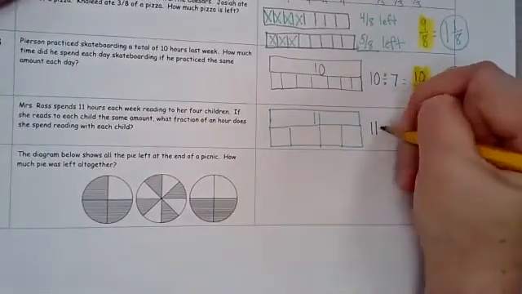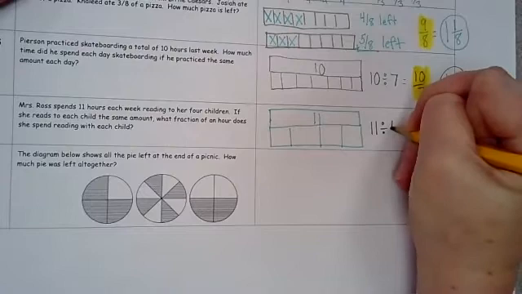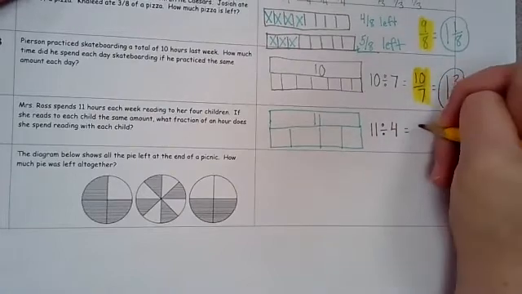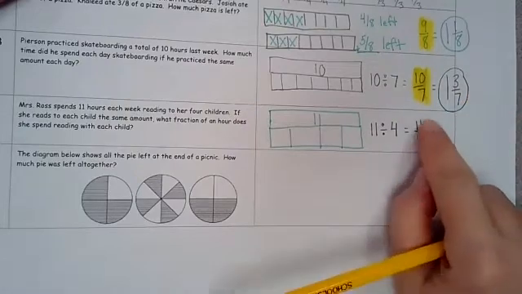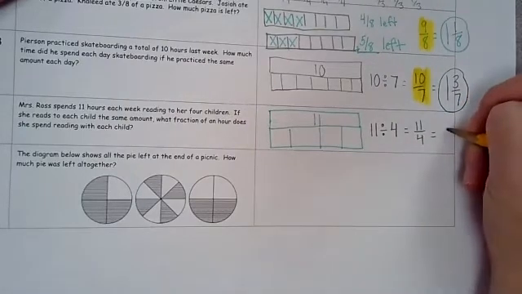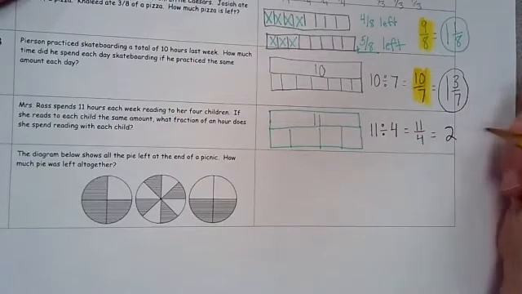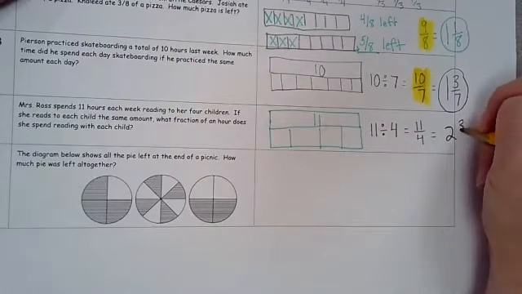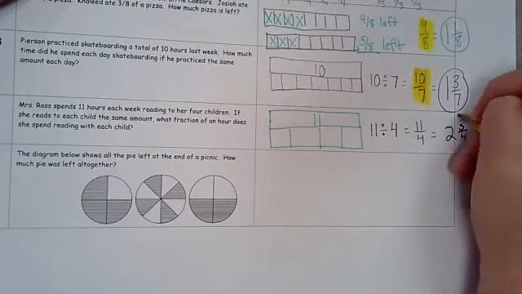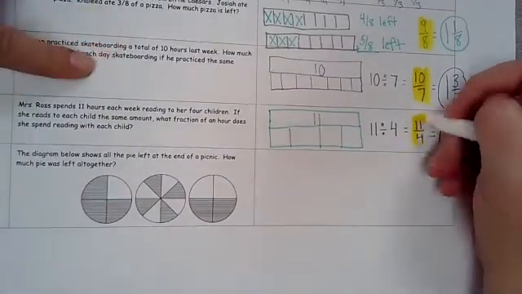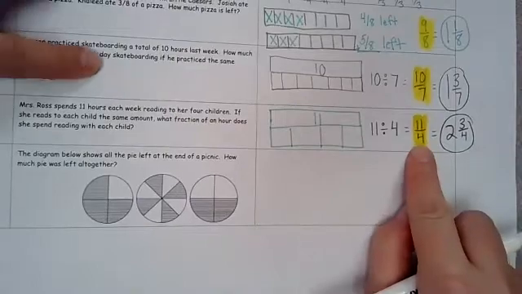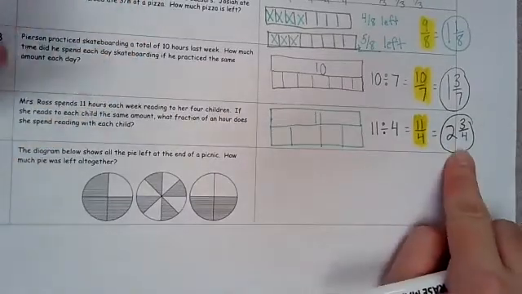So if I do that, how much time do I spend reading with each child? So 11 hours divided between 4 children, turn it into a fraction, is 11/4, which is how many 4s are in 11? There are 2 with how many left over? 3 left over out of 4. There is my mixed number. So if I have to type it in, I'm going to put this. If I am doing multiple choice, it is most likely going to be this.